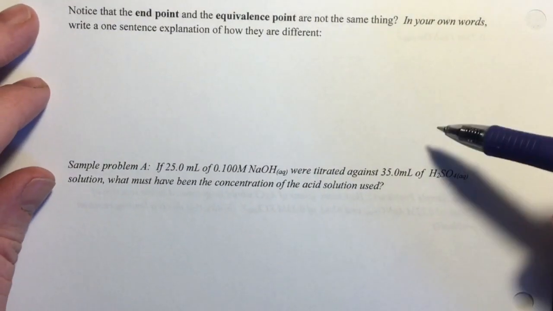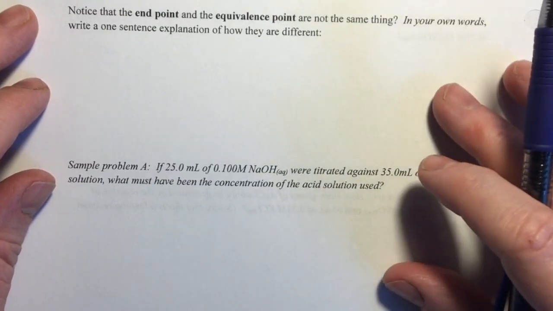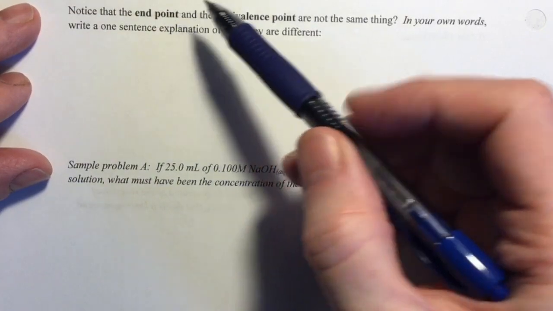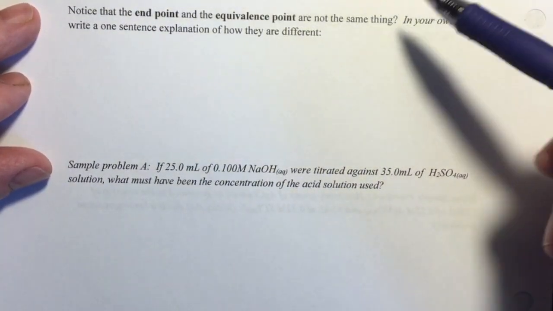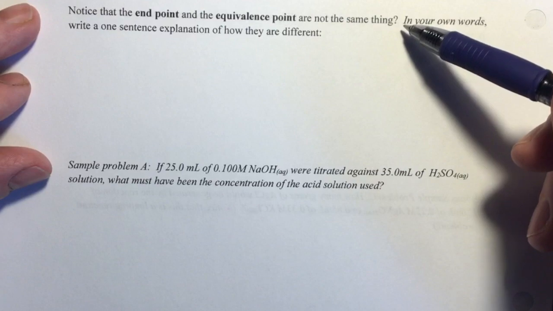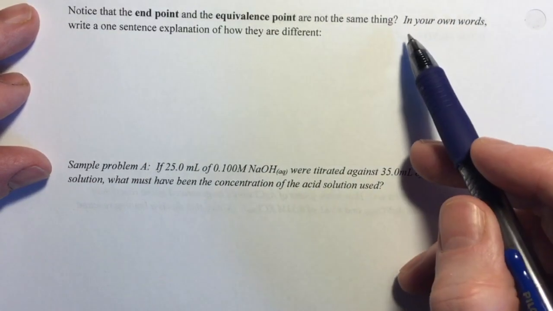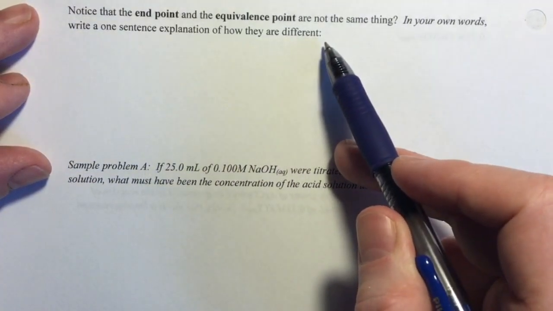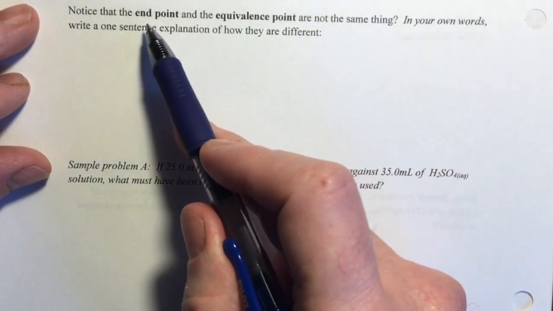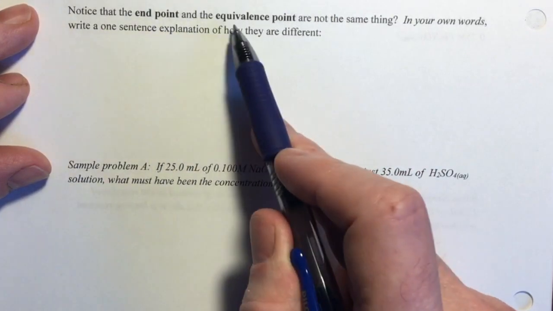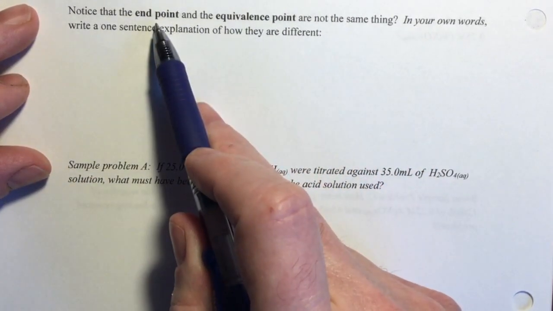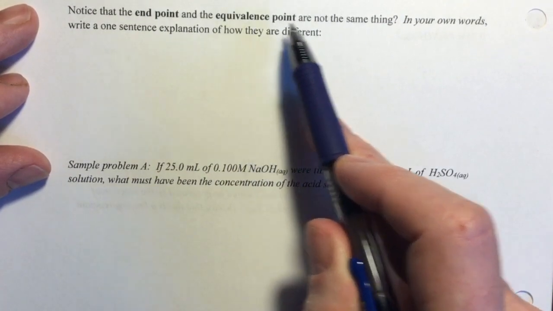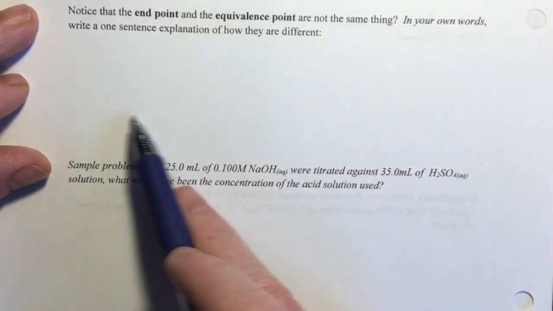So before we move on and actually start to do these stoichiometry problems that I've set up for you, I just want to make sure that we understand the difference between the end point and the equivalence point of a titration. So I'd like for you to pause the video, and while you've paused the video, in your own words, I would like for you to write a one-sentence explanation that explains why we have these two different terms. What is the difference between the end point of a titration and the equivalence point of a titration? So go ahead and pause the video and write out your own sentence right there.